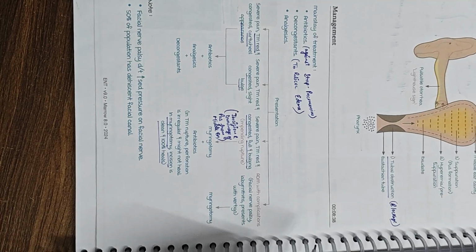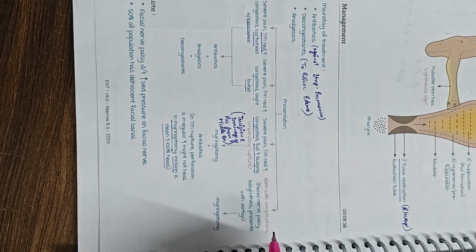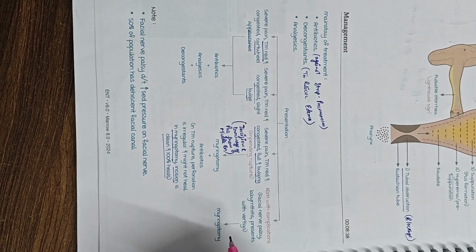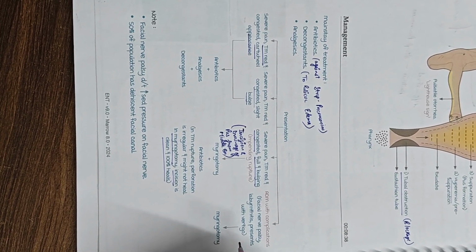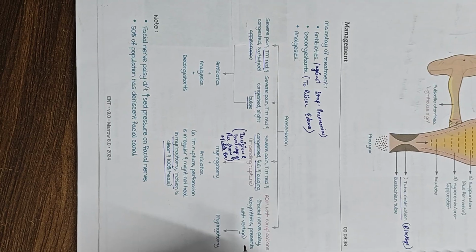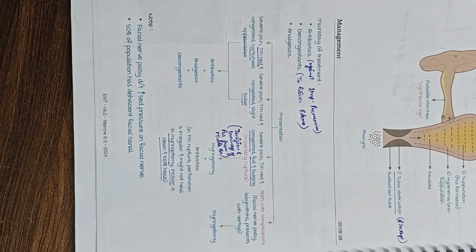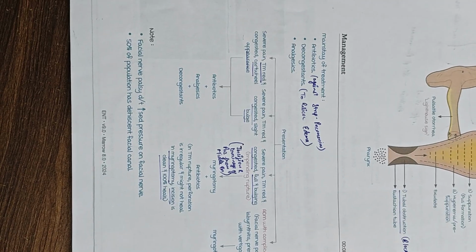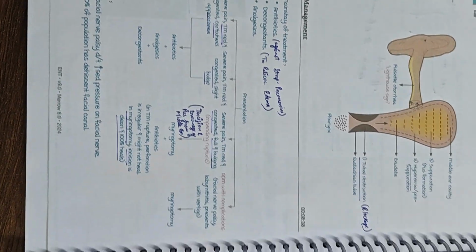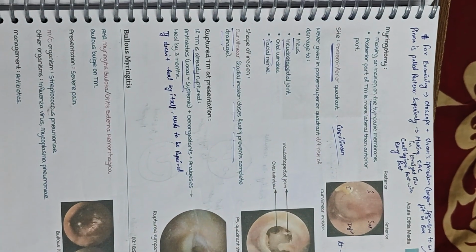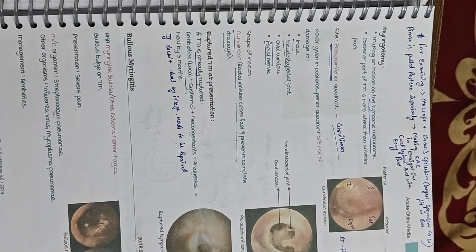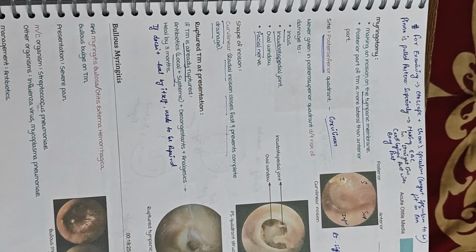Okay. Now, if there are any complications such as facial nerve palsy or labyrinthitis, which also presents with vertigo, in that case also we have to perform myringotomy. Facial nerve palsy is due to increased pressure on the facial nerve, and 50% of the population has a dehiscent facial canal. Now, the procedure called myringotomy is making an incision on the tympanic membrane. The most common site is the posterior inferior quadrant.